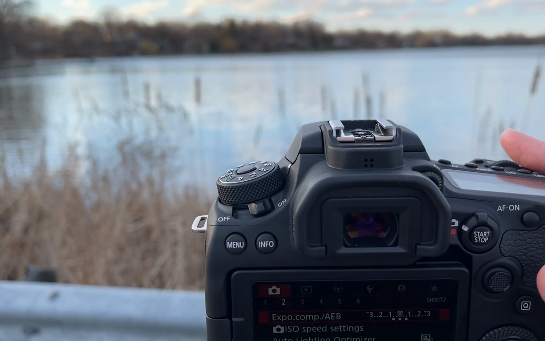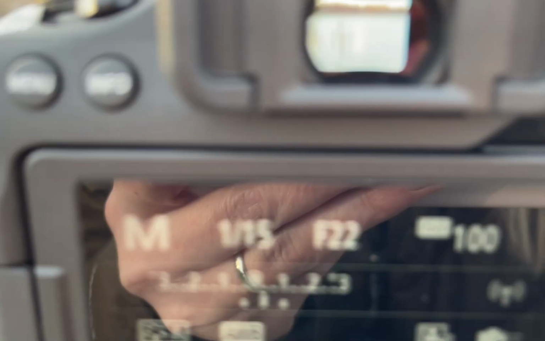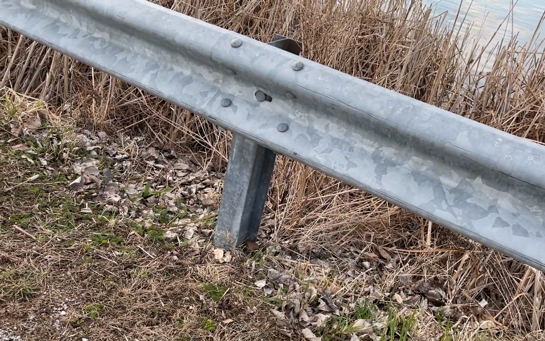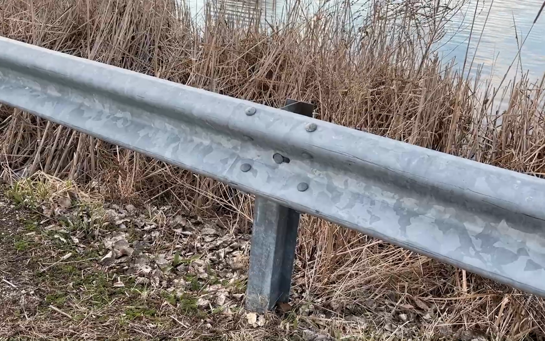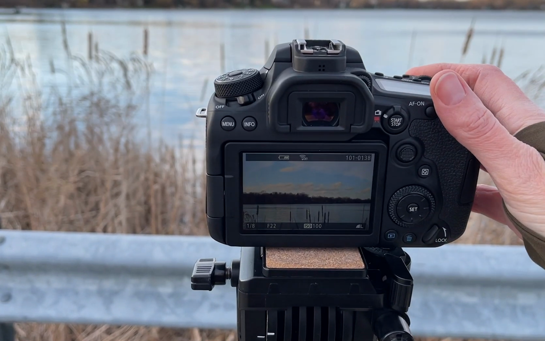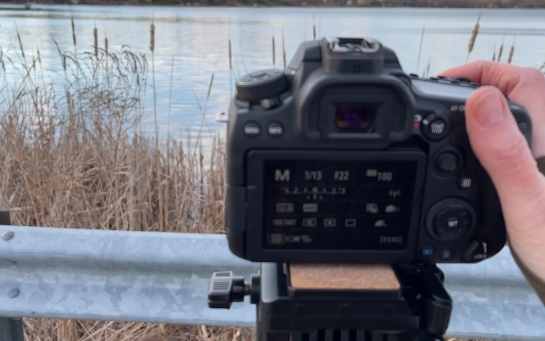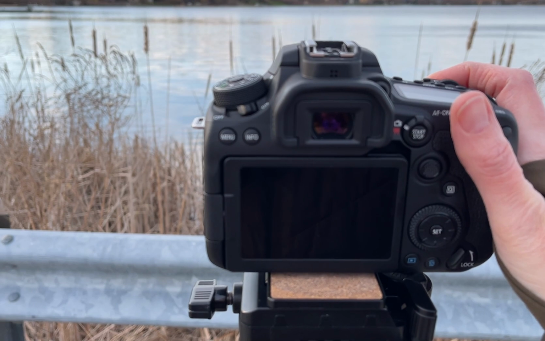Okay, and then when I look through my viewfinder, I just have to make sure that it is metered. And when I take 3 pictures, it will take one overexposed, one underexposed. So do it again. Take 1, 2, 3.